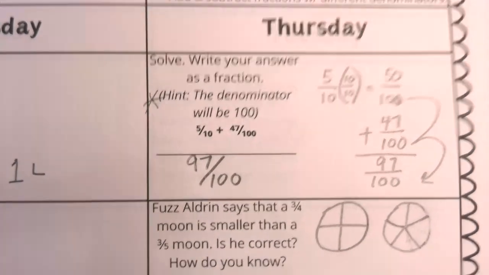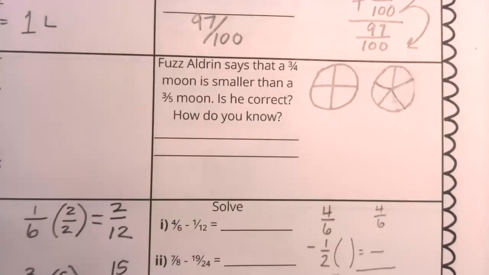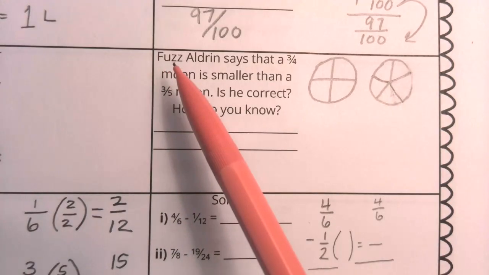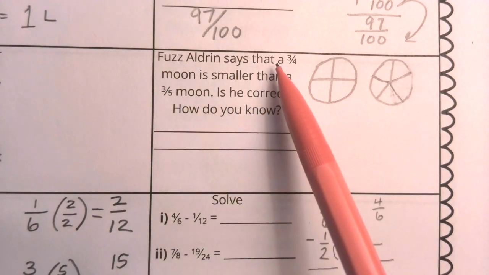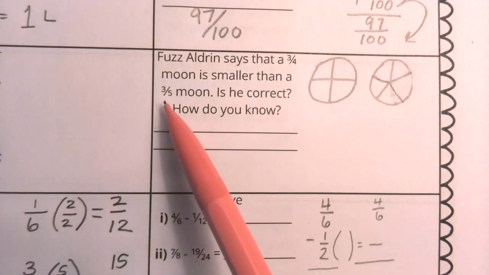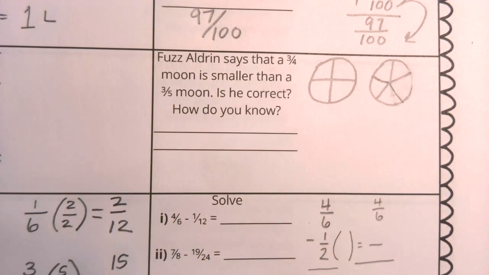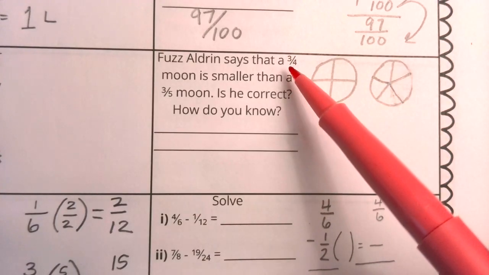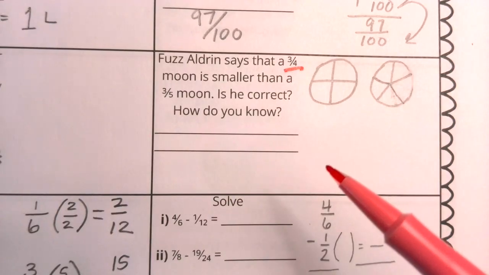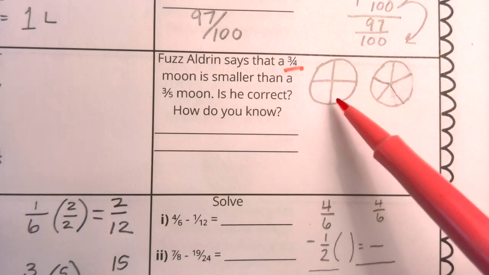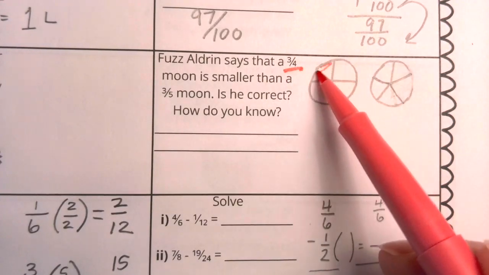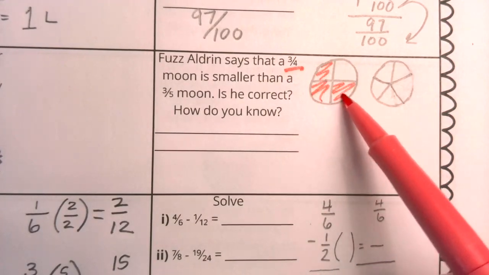Our next question is asking us to consider fractions and to compare them within this context. Buzz Aldrin says that 3/4 moon is smaller than a 3/5 moon. Is he correct? Notice, boys and girls, I went ahead and drew a model here that is a whole divided into 4 pieces, right? The denominator, the bottom of our fraction, tells us how many parts the whole is broken into. The numerator, in this case 3, tells us how many of those parts we have.